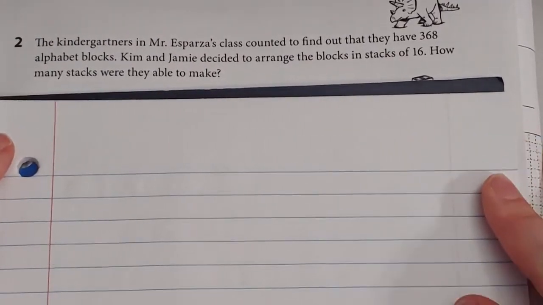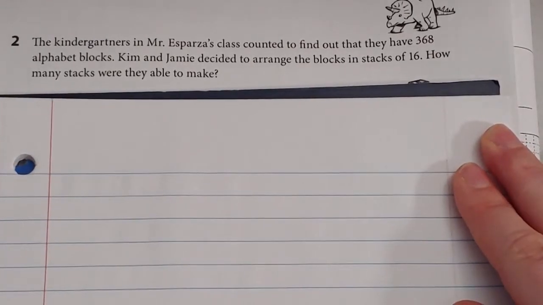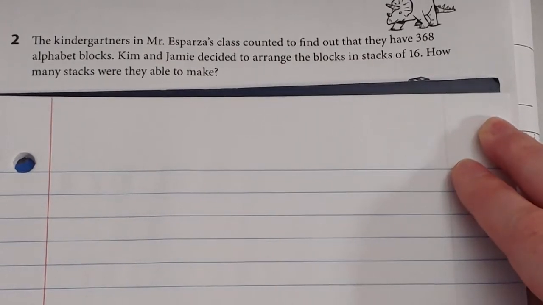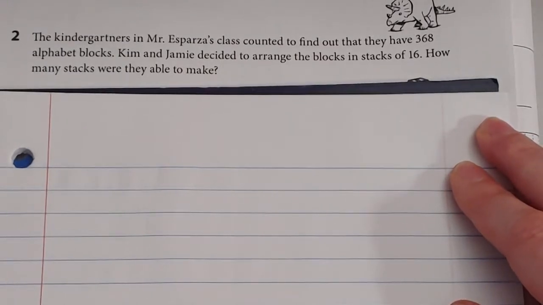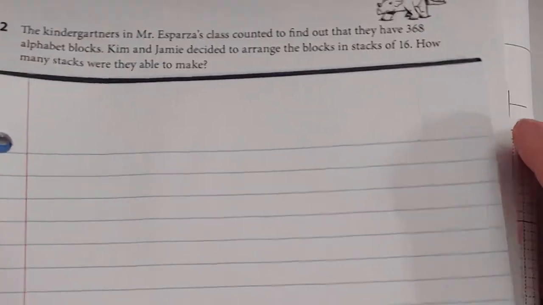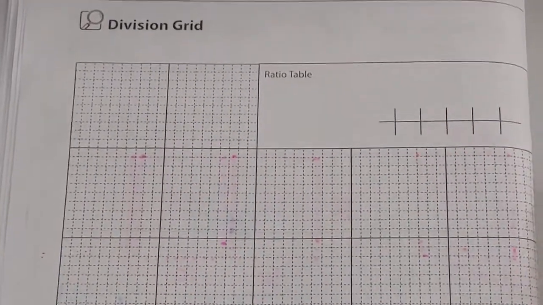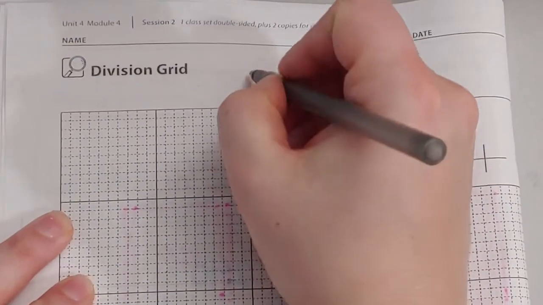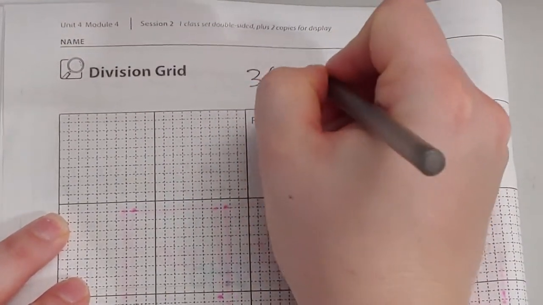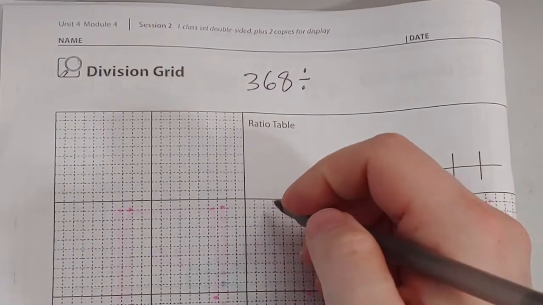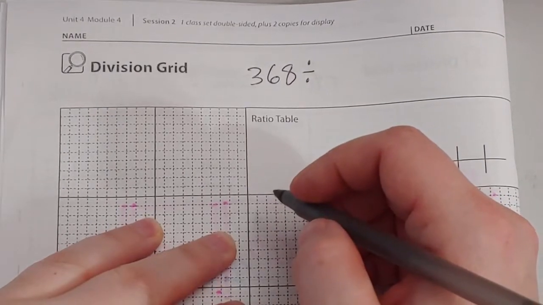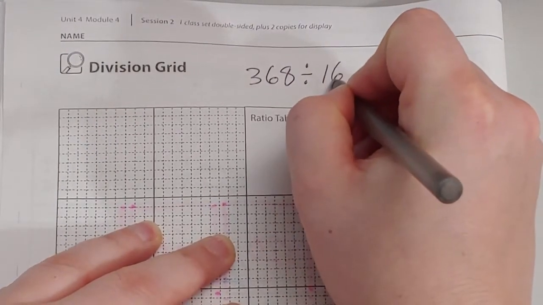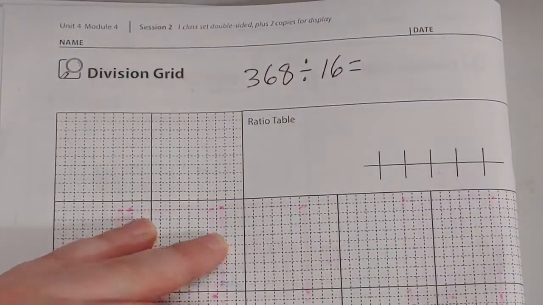The kindergartners in Mr. Esperara's class counted out to find out they have 368 alphabet blocks. Cam and Jamie decided to arrange the blocks in stacks of 16. How many stacks were they able to make? Again, division problem. You have this many pieces and you're trying to put it into stacks or piles or columns or groups. So you have 368 letter blocks. They're dividing into, arranging into stacks of 16. So how many stacks can they make?